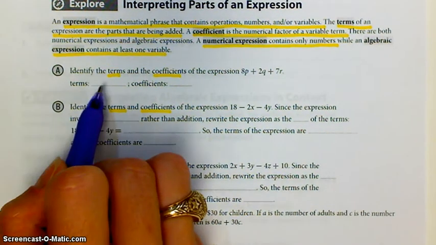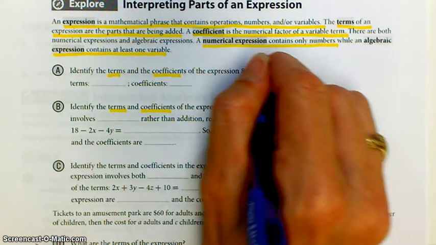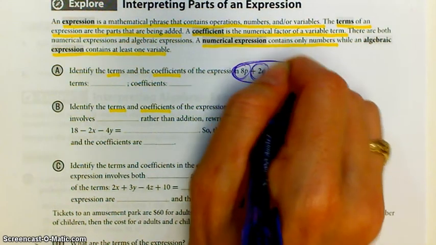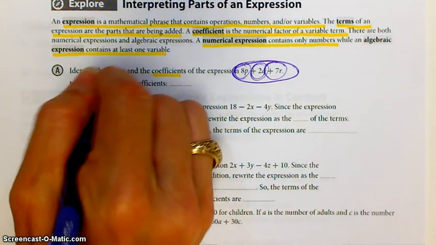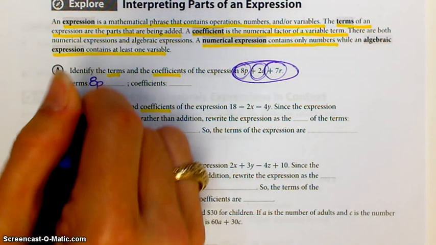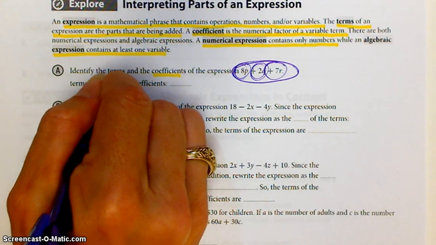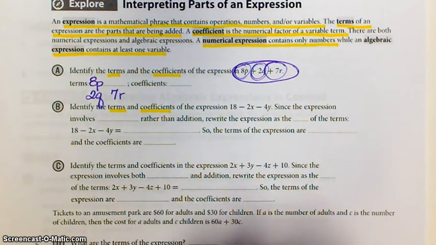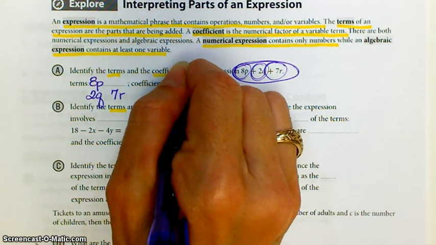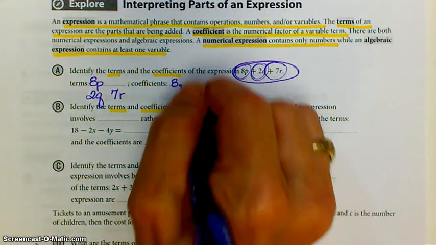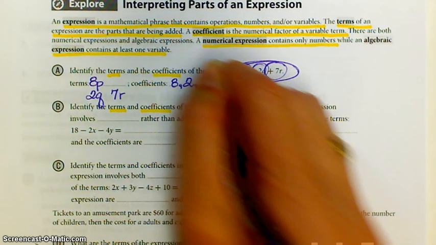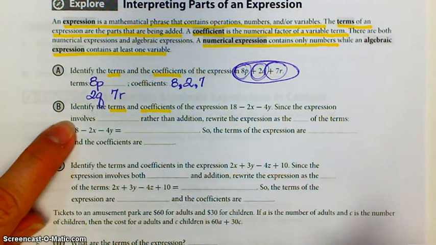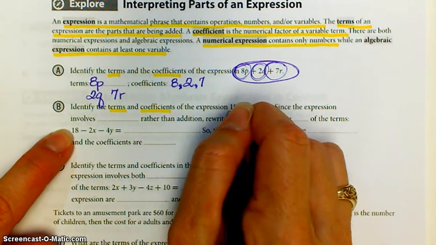All right. To identify the terms, here's what we've got. We've got 1, 2, 3 terms: 8p, 2q, 7r. Those all happen to be positive. Coefficients are 8 in front of the p, 2 in front of the q, and 7 in front of the r.